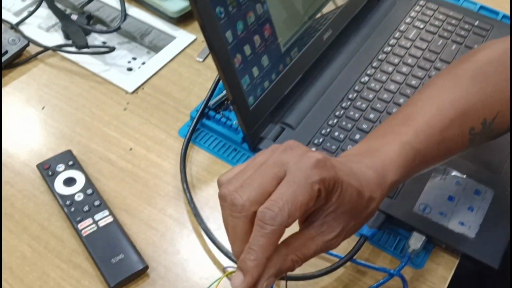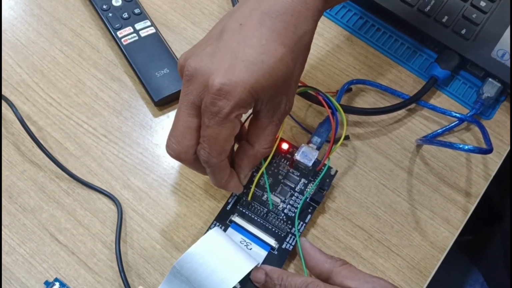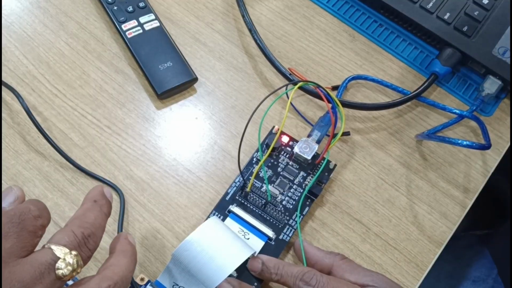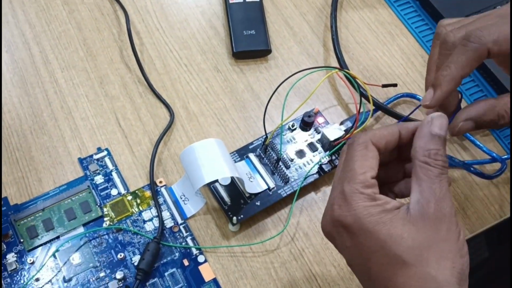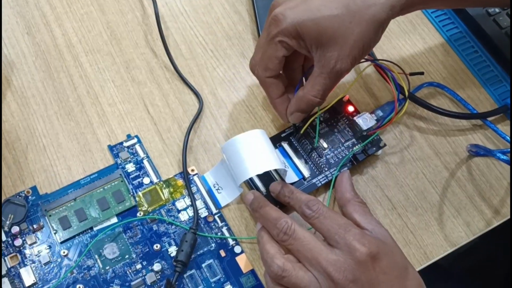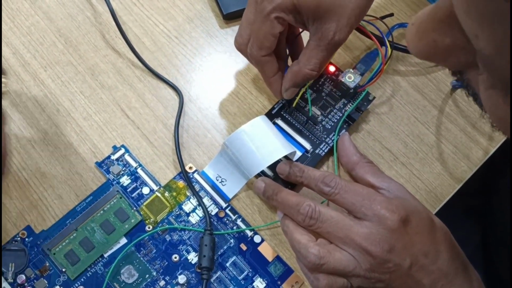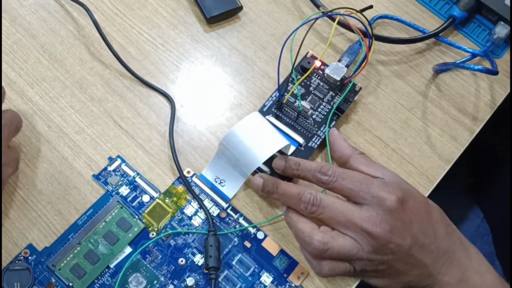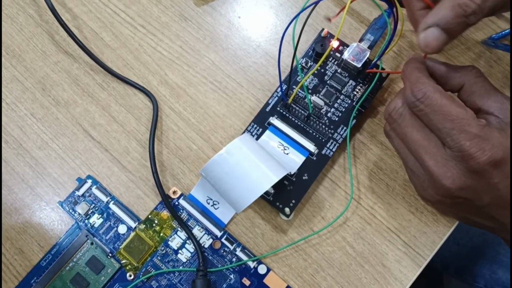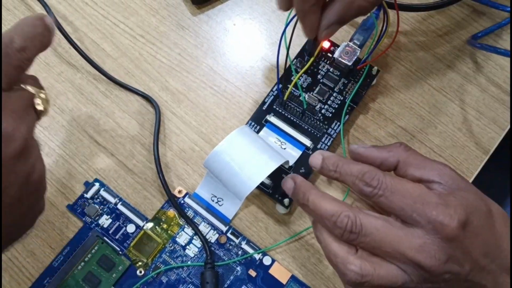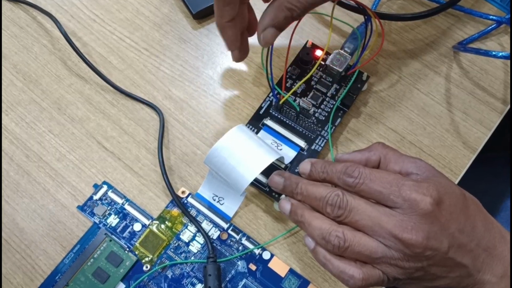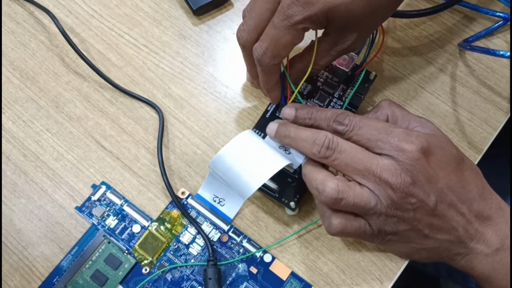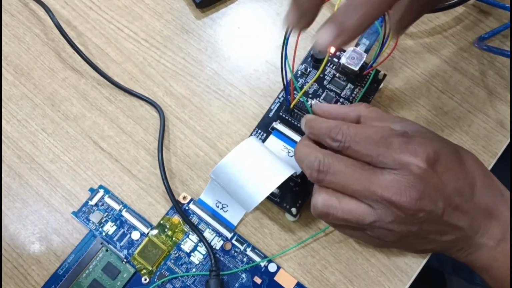C31. Yes. Then B30. So 30 comes here. And E27. E27 where it comes? This part. Yes. That's it. I connected this also.